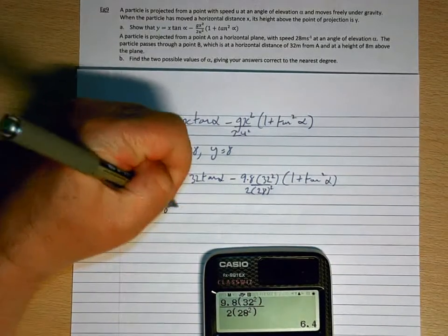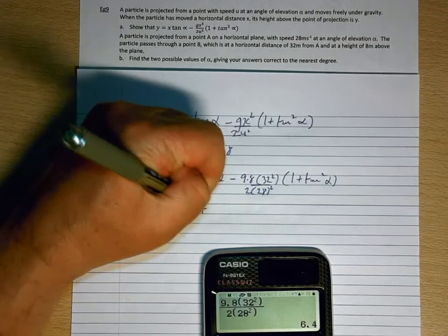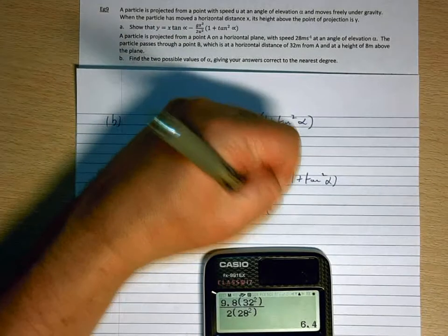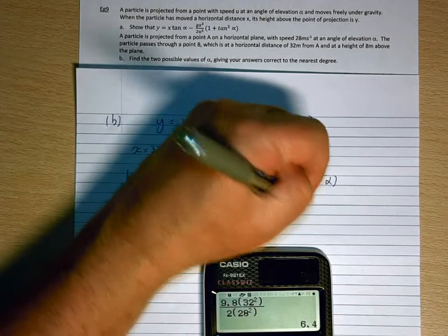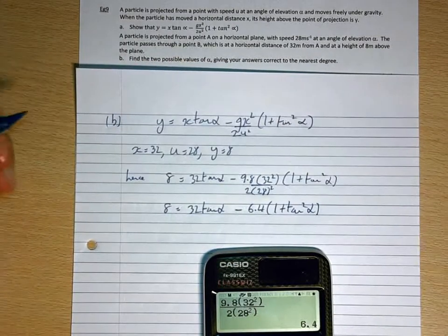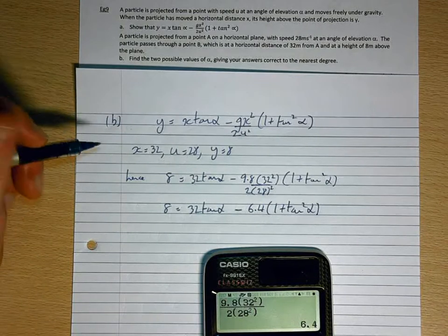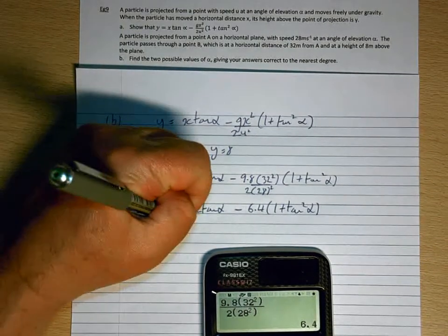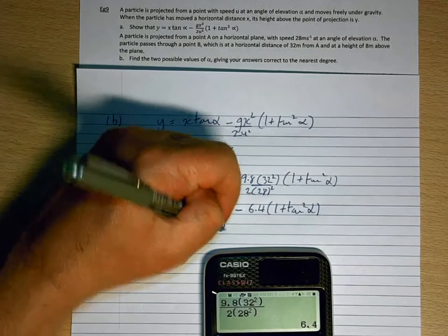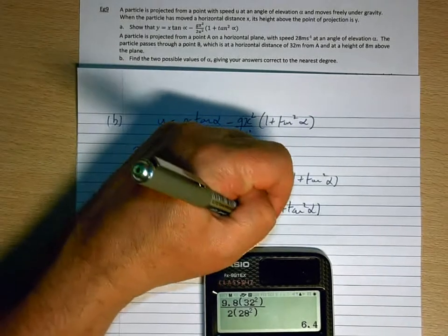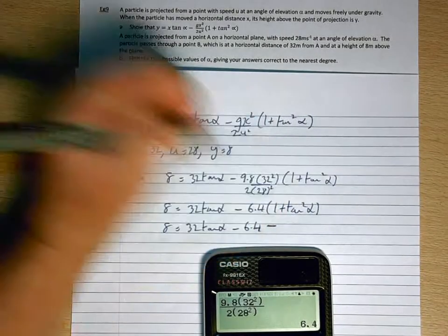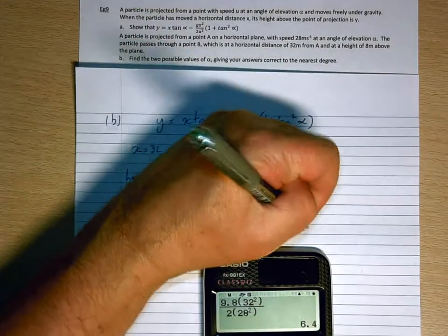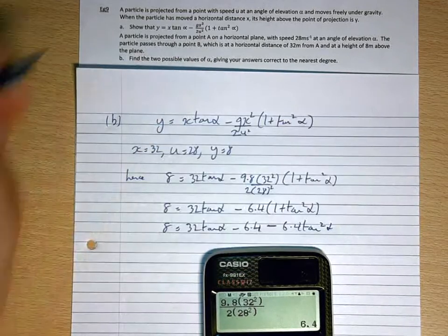So 8 equals 32 tan alpha minus 6.4 times 1 plus tan squared alpha. I can see a quadratic equation being formed. So clearing out this bracket, I get that.